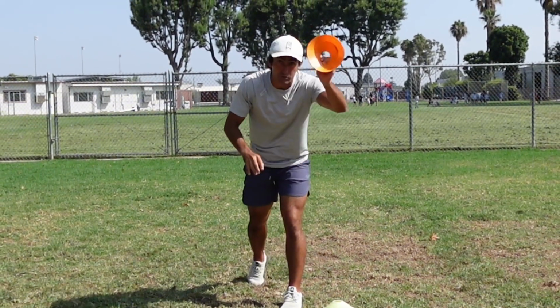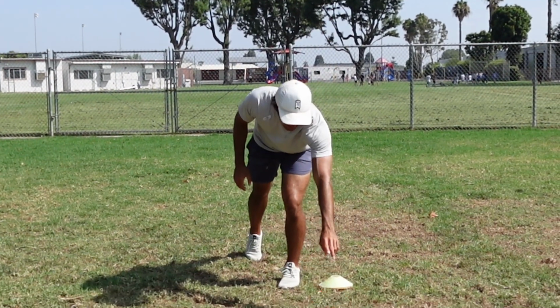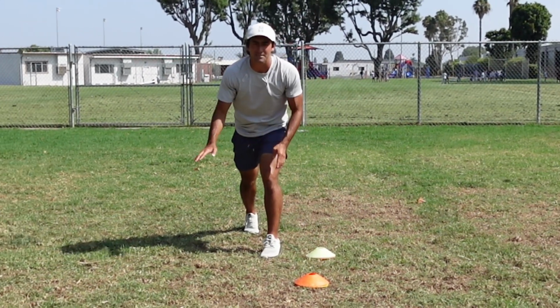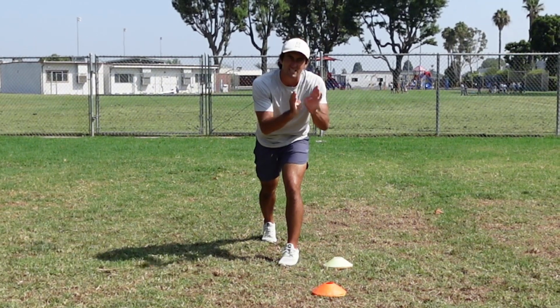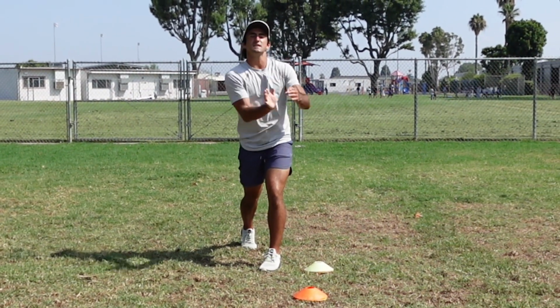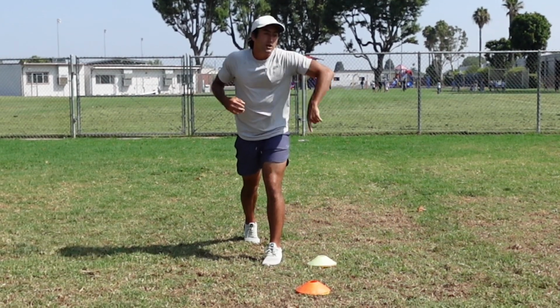So let's say, for example, this orange cone represents the DB, and he's there. My quarterback's over there, the orange cone is there. Where is he? Is he inside or outside? He's inside. So that means he has inside leverage on me. So if you ever hear that word leverage, that means where the DB is shaded. And he doesn't want me to go to the inside.